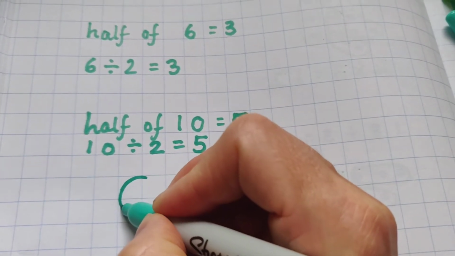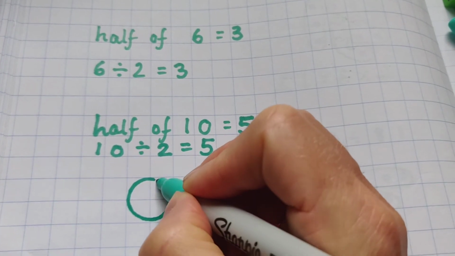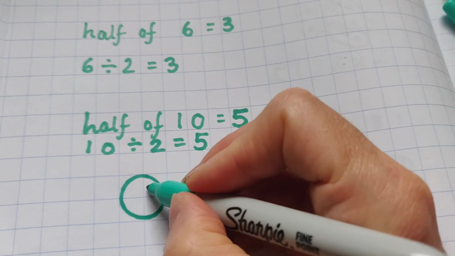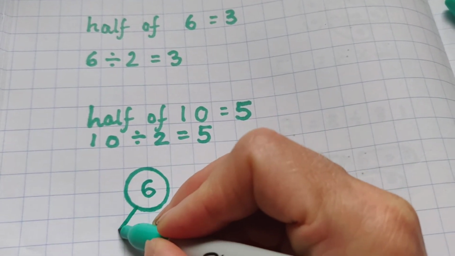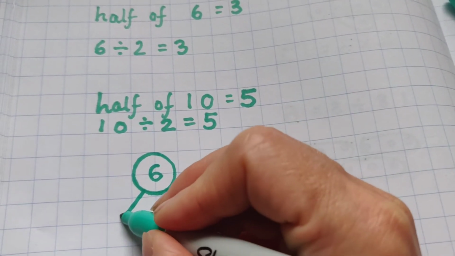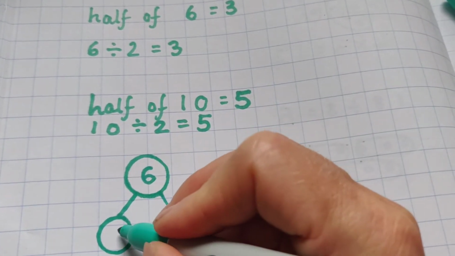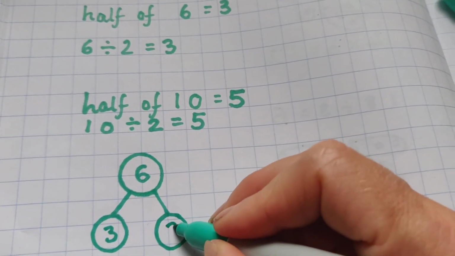We can also represent that as a whole part model. So let's do this one first. So if I start with 6, if I divide 6 into 2 equal parts, 3 in that half and 3 in that half.